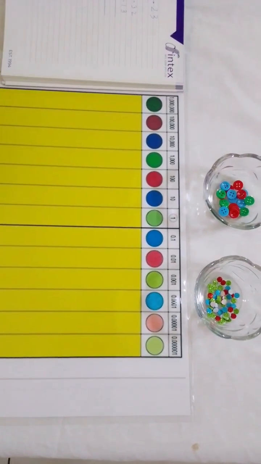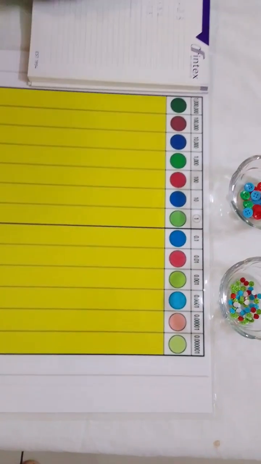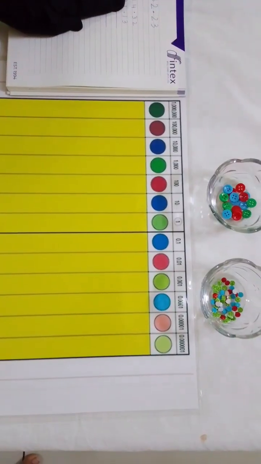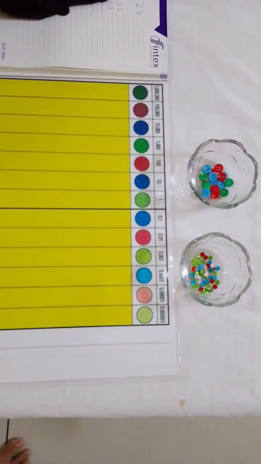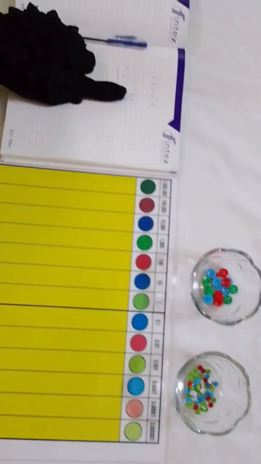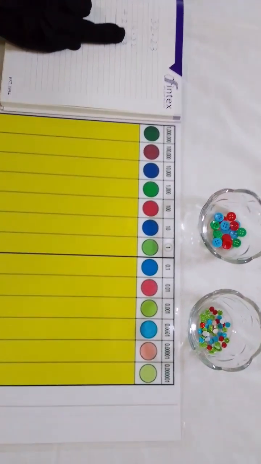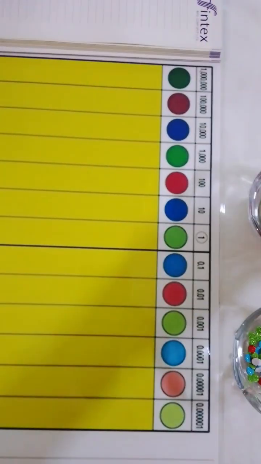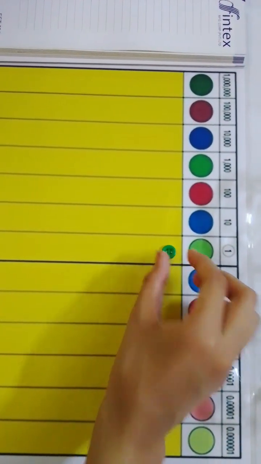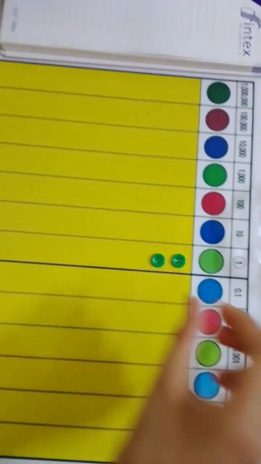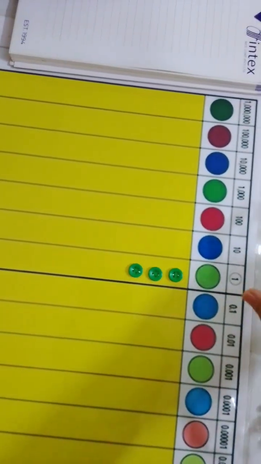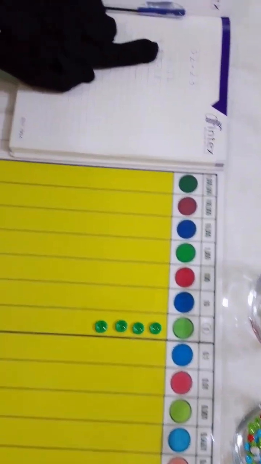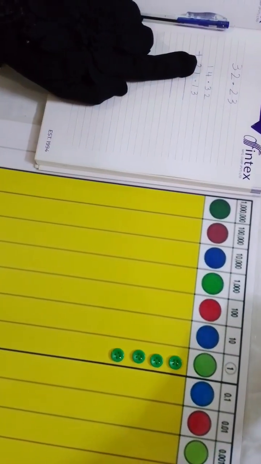Okay, here's my child. I will ask my child first to lay out this number, 14 and 3/10 and 2/100. Could you please do that for me? Yes. Let's start with the units. How many units do we have? 4. Yes, 4 units. 1, 2, 3, 4. Good. Now how many tens do we have? 1. The color of 10 is blue.